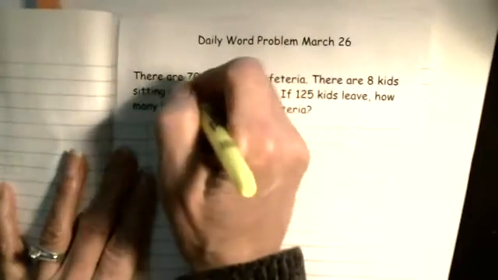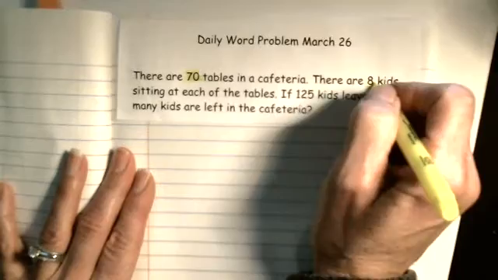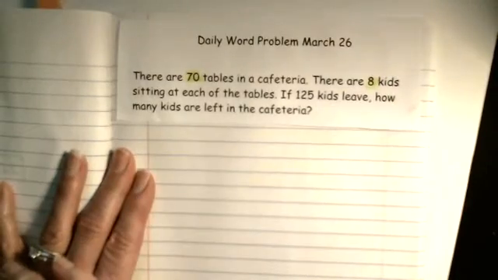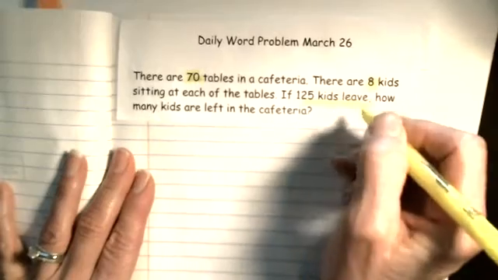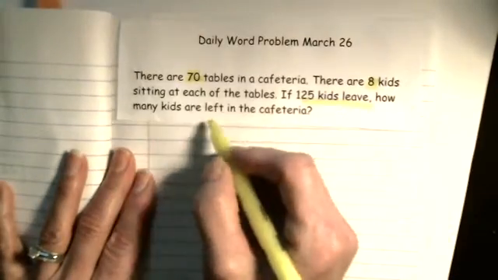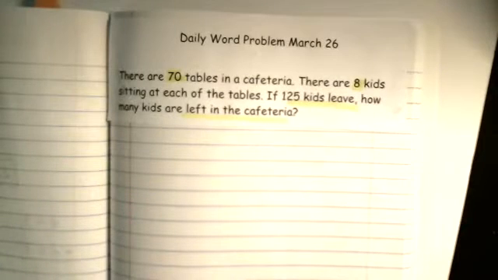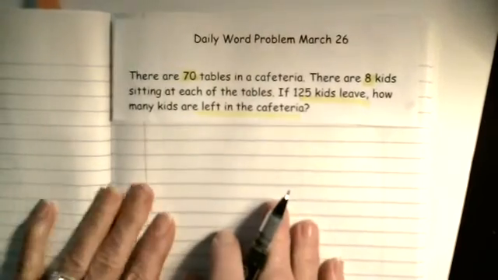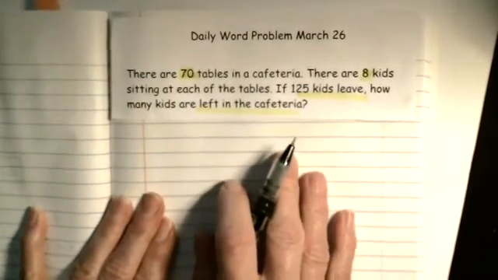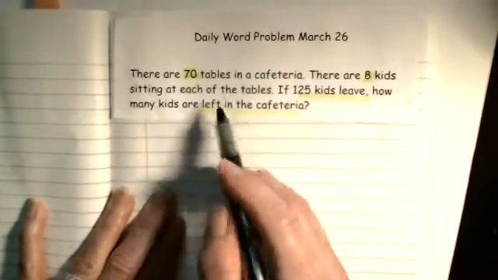There are 70 tables in the cafeteria. There are 8 kids at each table. If 125 kids leave, how many kids are left in the cafeteria? Well, I see some words that are telling me some things to do. And you know, I haven't been writing equations with you guys, and I realize I should have been doing that. So we're going to do that for this problem.